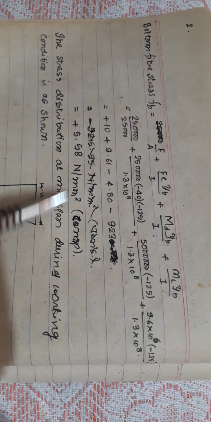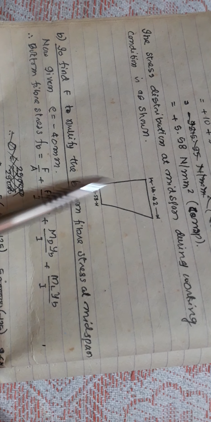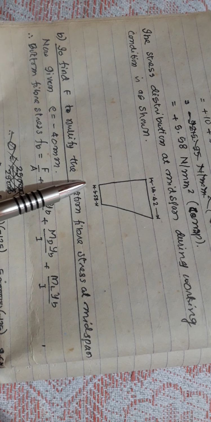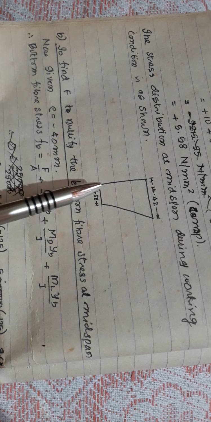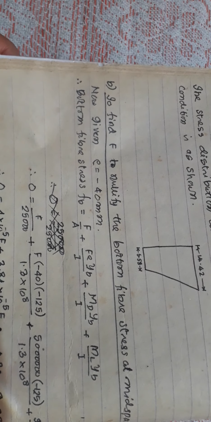Plus indicates that it is again compression, and if you want to draw the stress distribution diagram, it will be something like this. Top fiber stress is now 14.42 and bottom fiber stress is now 5.58. Okay, this is one thing he has asked you, so you have already found it out.